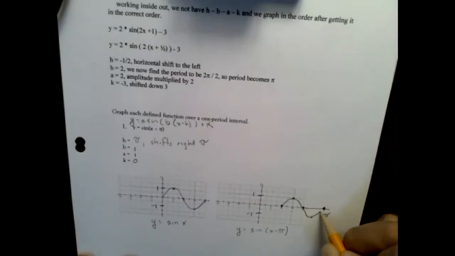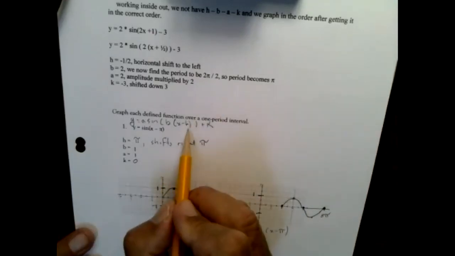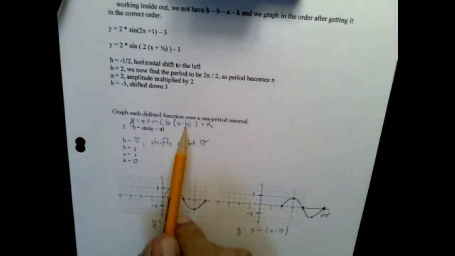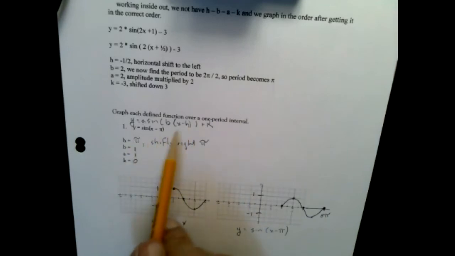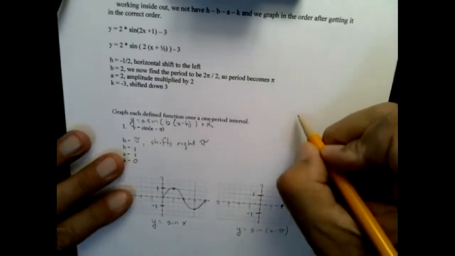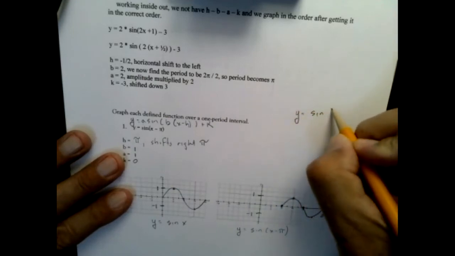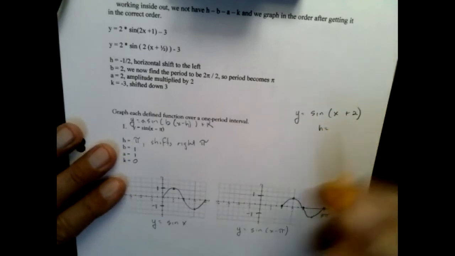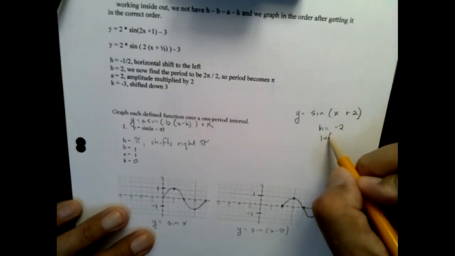Professor, do you have like a chart for if it's supposed to move right or left, if the variable is positive or negative? Okay, so you see how the H is here? The H is going to be the number that tells me if it's positive to the right. So if I had y equals the sine of x plus 2, what would my H be? It would be -2, so that means left 2.